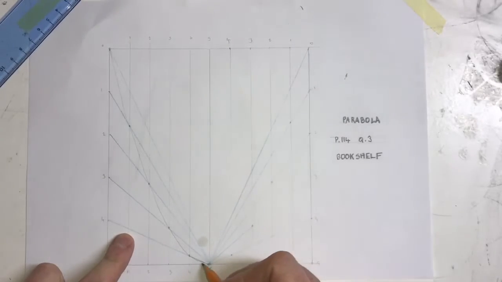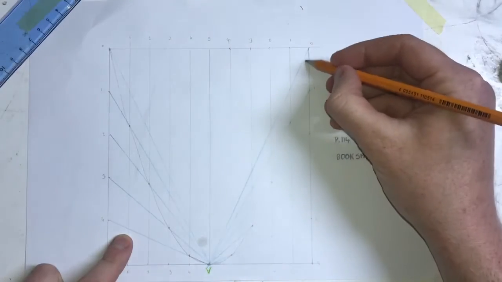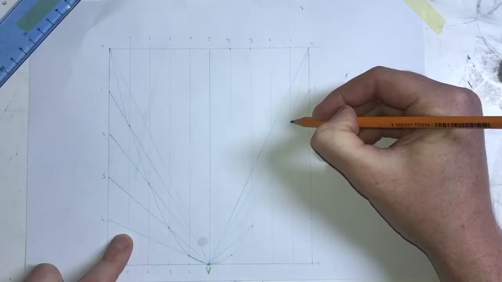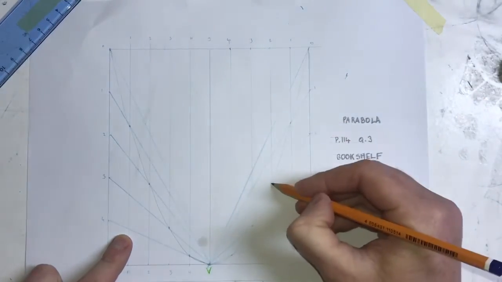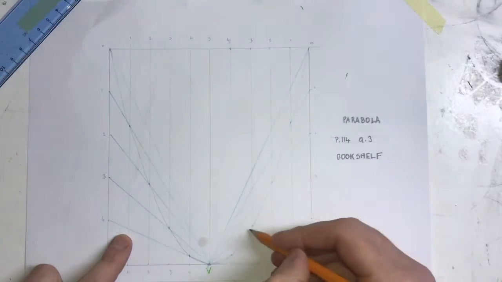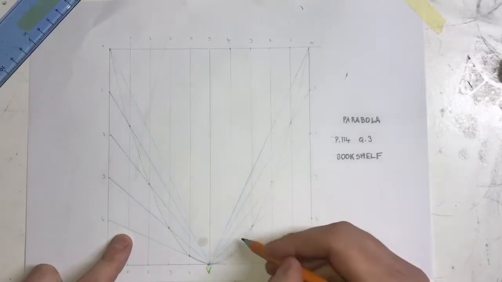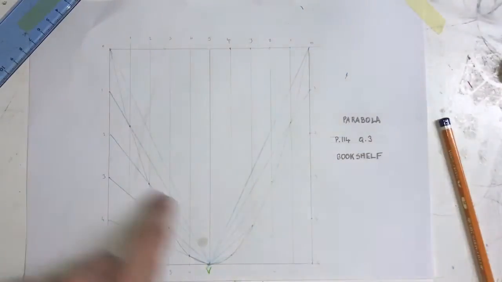That creates a point there. Try and keep your curve as best you can, nice and rounded at the bottom here. Okay, so there's the main part of our curve that we have for the question.